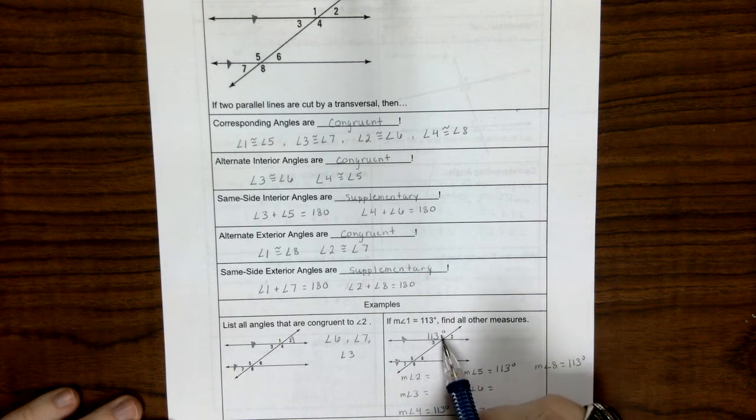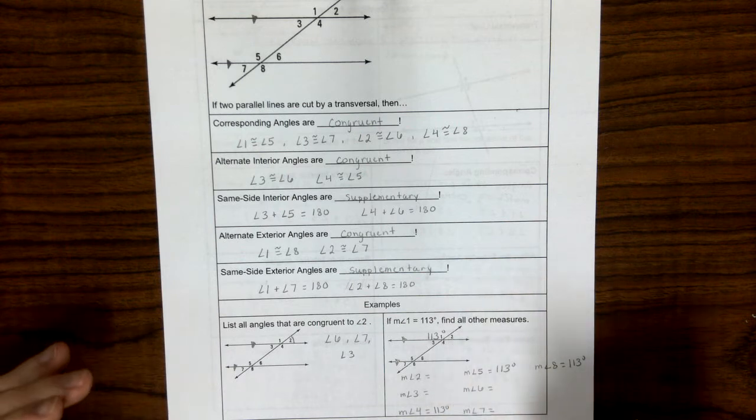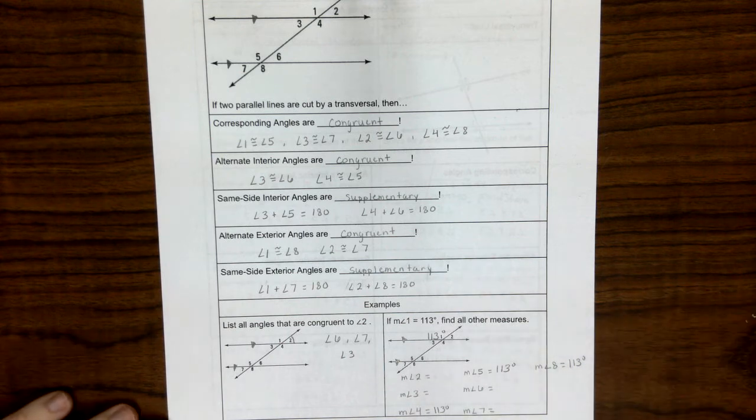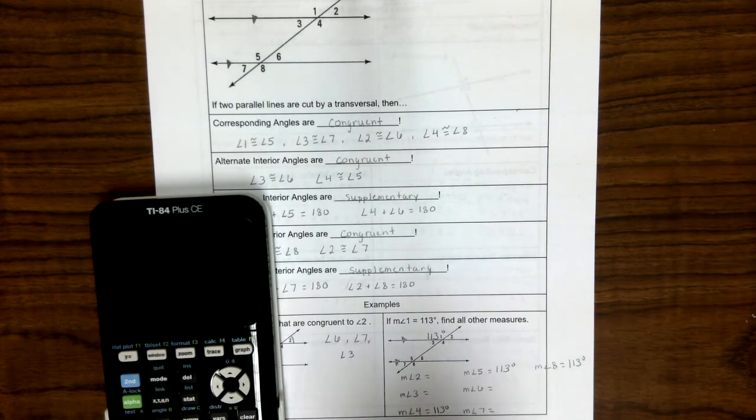Also, 1 and 4 are vertical, so you could say that because of vertical angles. Now, how do we find the rest of them? Well, here's the easiest way I know how to do it.